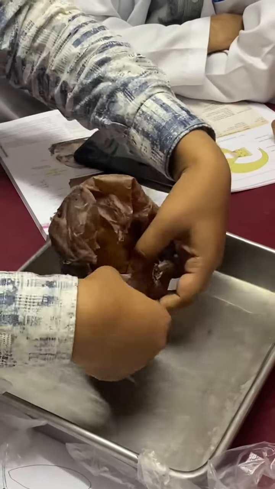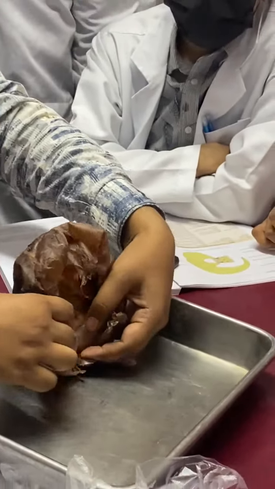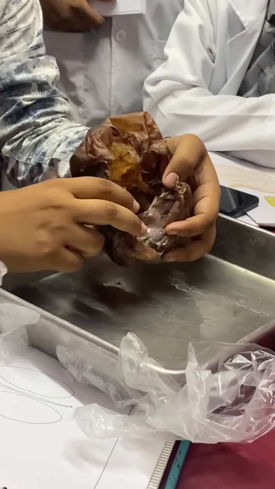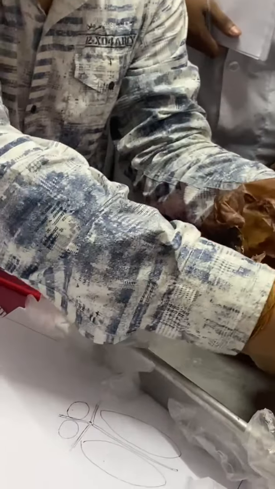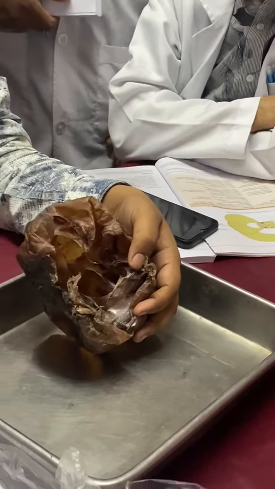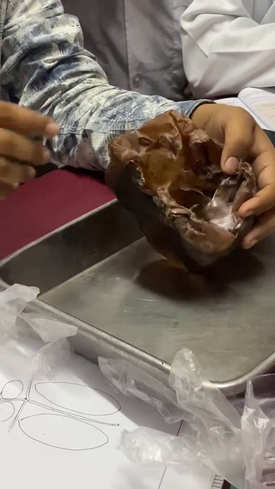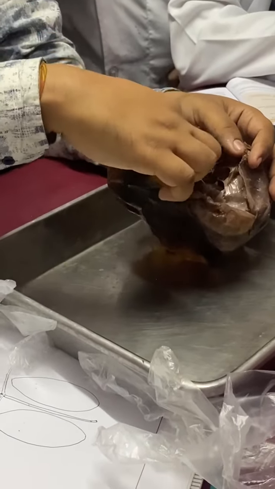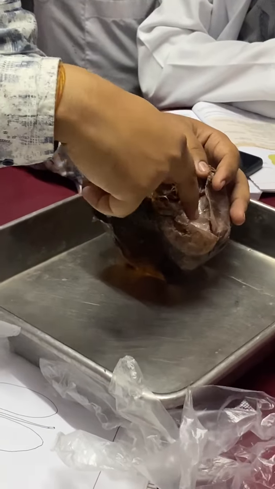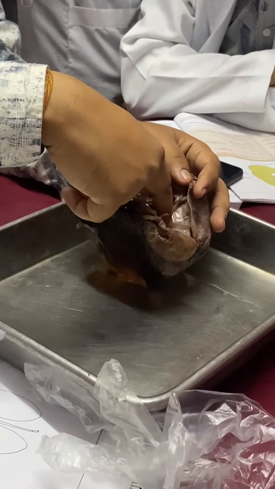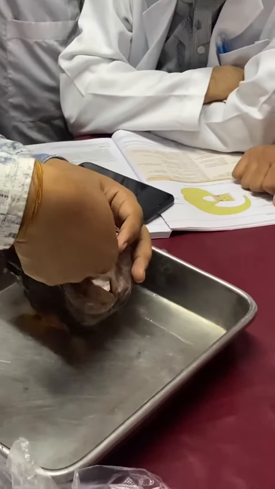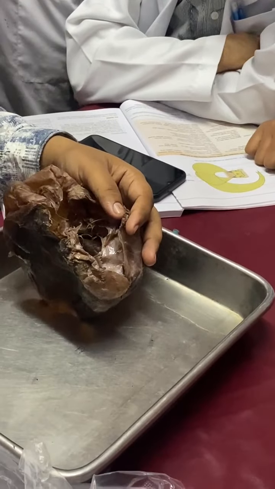Okay, along the tentorium cerebelli one sinus lies which is called transverse sinus. And one sinus that goes straight like this is called straight sinus. So here, the inferior sagittal sinus, the transverse sinus and the superior sagittal sinus, there is a triangular part here. From here one sinus goes straight, which is called straight sinus.